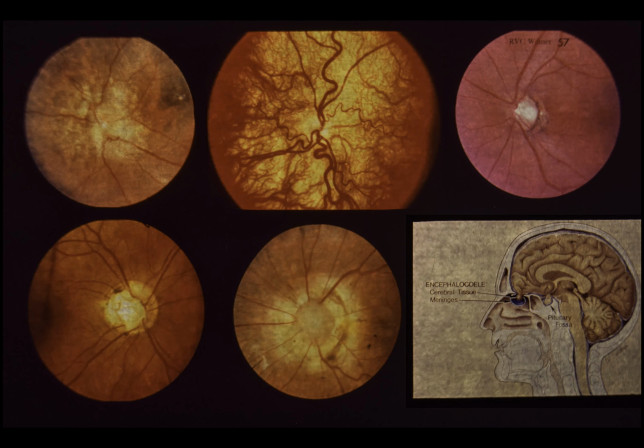Slide 57. Optic disc anomalies associated with basal encephalocele. This slide illustrates 5 congenital anomalies of the optic disc that may be associated with basal encephalocele. Upper left, severe optic dysplasia. Upper center, optic nerve hypoplasia. Upper right, optic pit. Lower left, coloboma of the optic disc. Lower center, the morning glory syndrome.